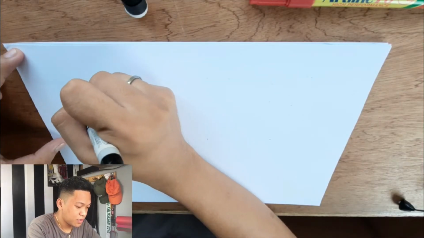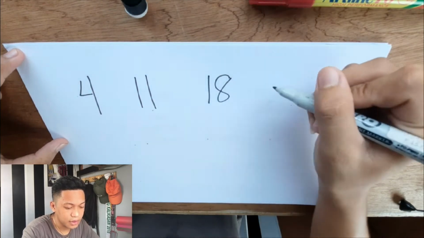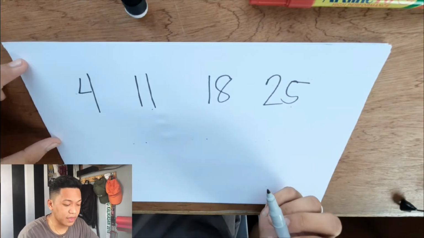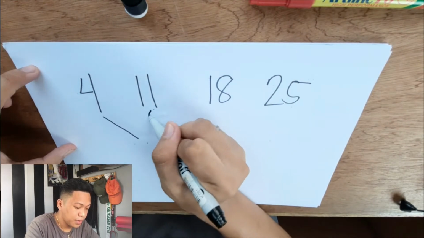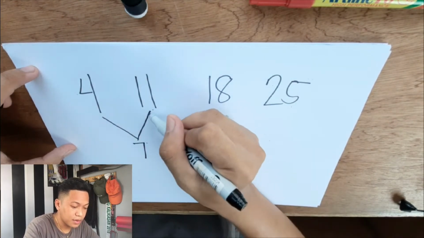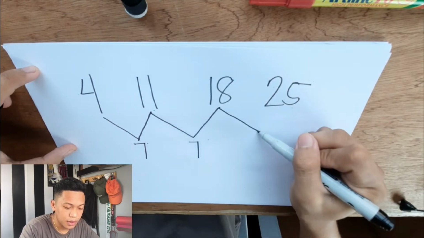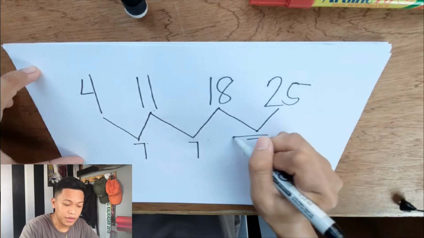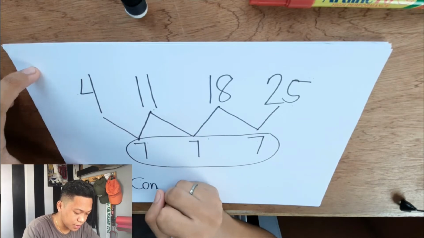Let's take a look at these numbers: 4, 11, 18, and 25. We can notice that they have the same common difference. For example, 11 minus 4 is equal to 7, 18 minus 11 is equal to 7, and 25 minus 18 is equal to 7. So, the difference between these numbers is called the common difference.